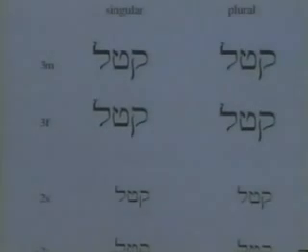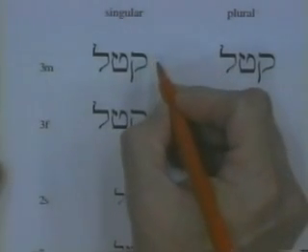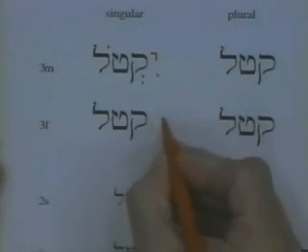Now, this is the same verb chart of the imperfect that we've seen before. And like the second person volitives, the imperatives, the third person volitives are closely related to the imperfect forms. So let's take the imperfect form first. What's the imperfect third masculine singular from qatal? Yiqtol. Okay. Third feminine singular?